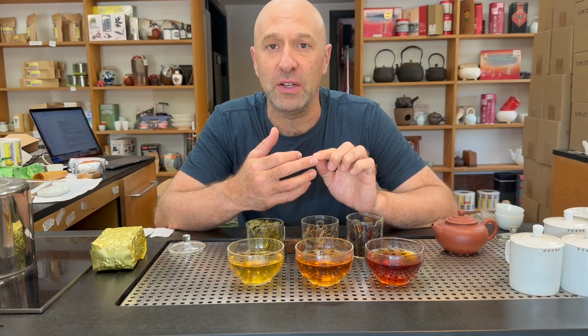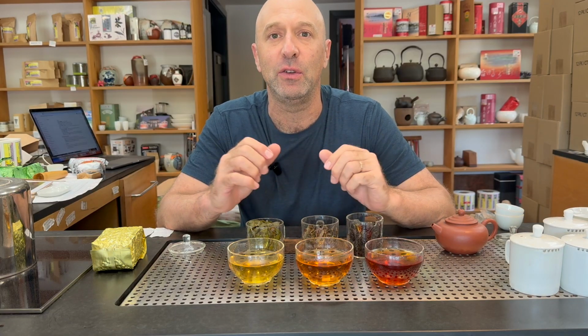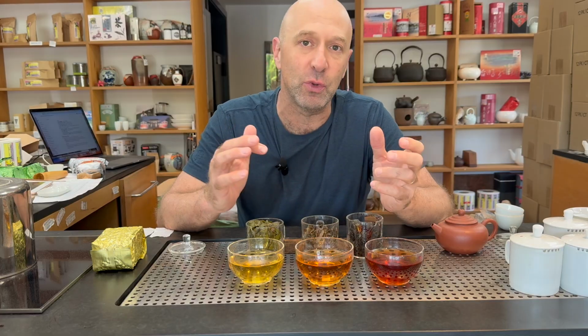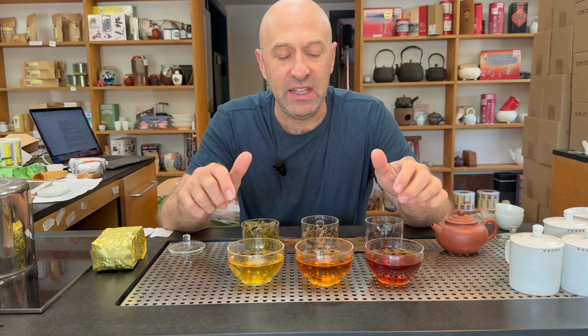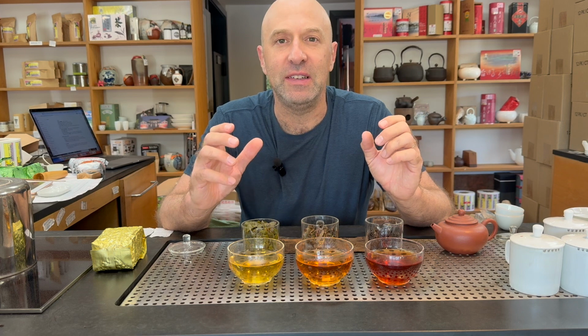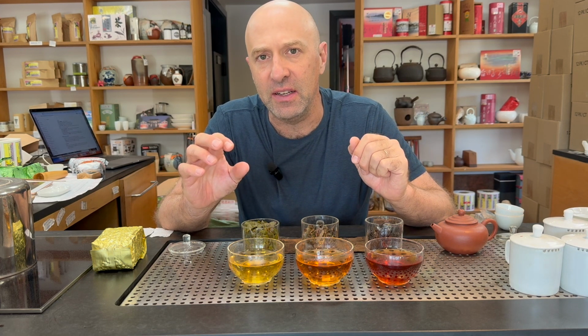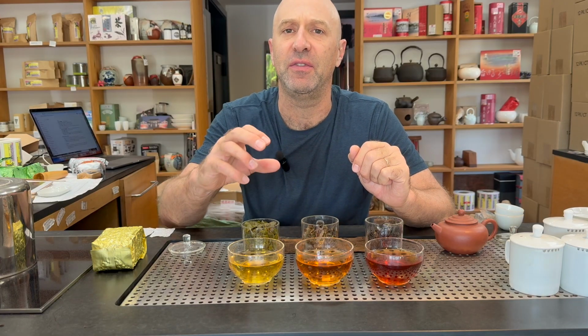Now, terroir is a French word. I like to use the word terroir. It's a word that means everything that has to do with the environmental factors that influence a tea. A lot of times with tea or wine, when we talk about terroir, it's because you can taste the specific characteristics of a local piece of land and how that influences the final product.